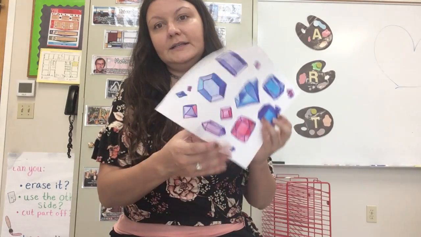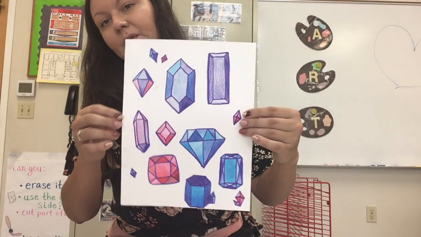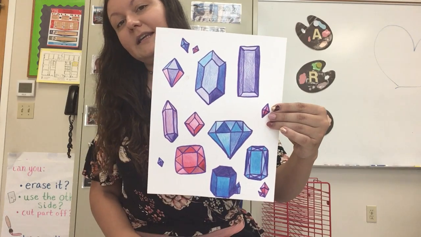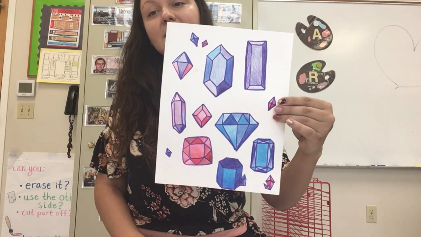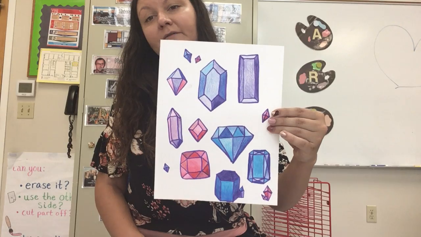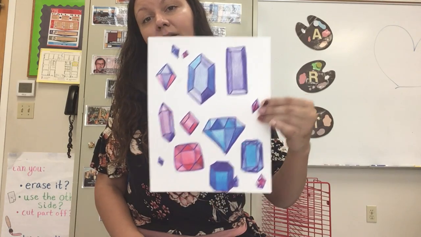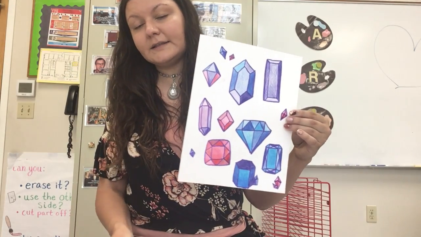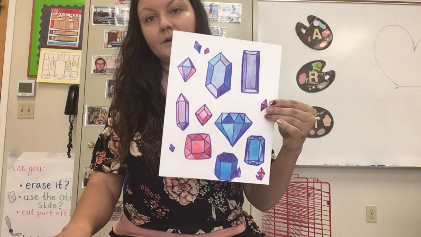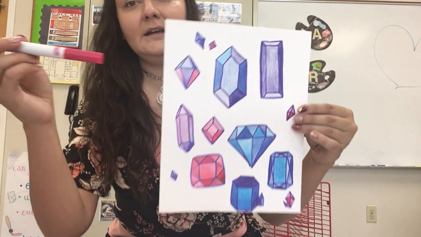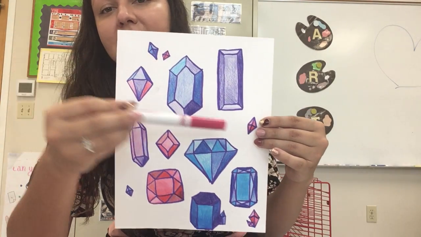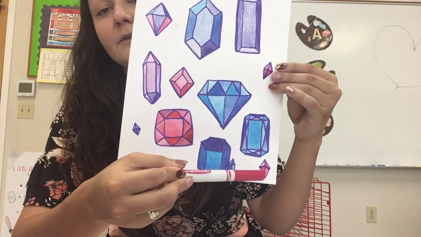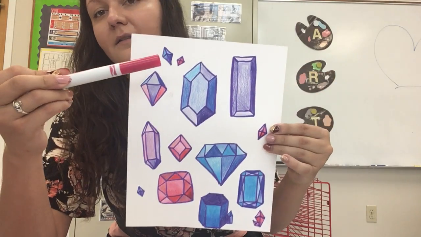So I've actually gone ahead and did an example beforehand, and you can see I colored some using different shades of the same color, and I did others using analogous or next to each other colors. So you can see this is an example of the type of crystal that we drew today, right?